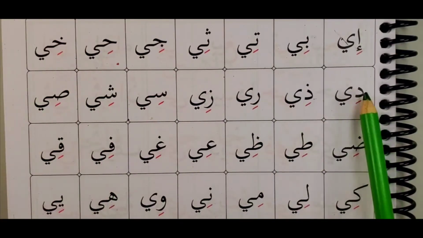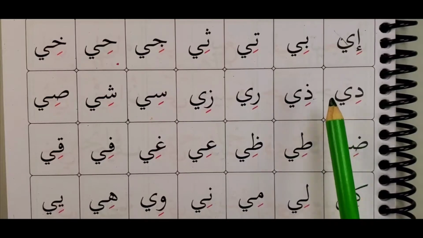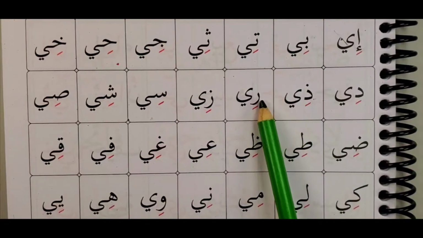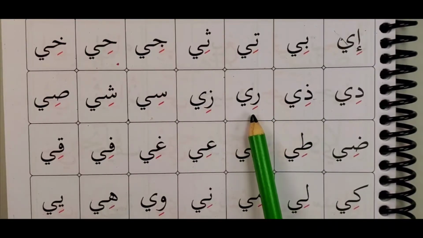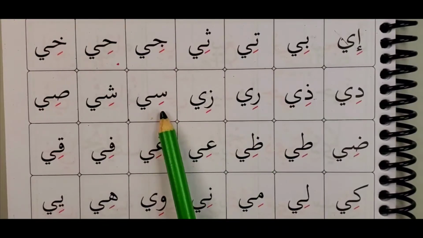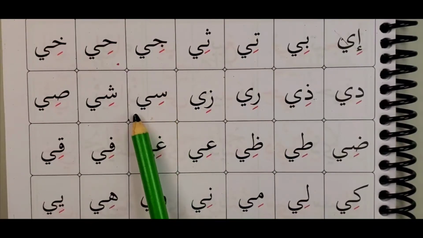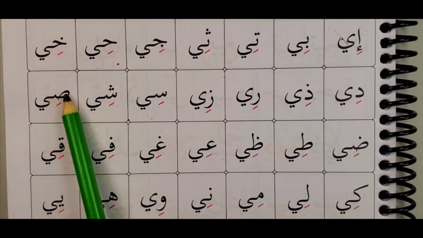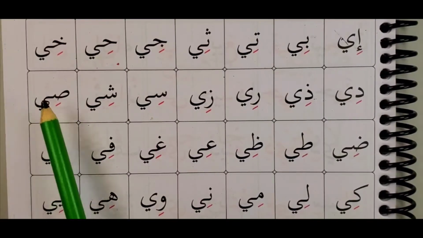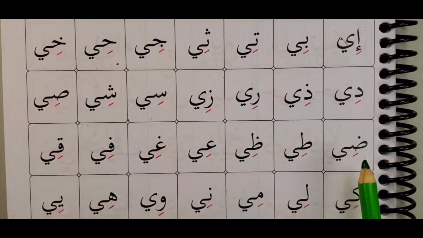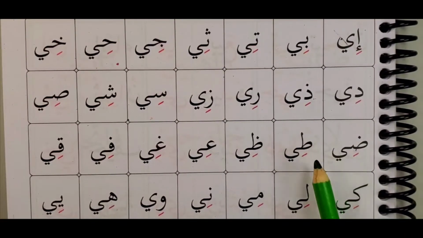Dal, Kasra, Di. Dhal, Kasra and Ya, Dhi. Ra with a Kasra and Ya, Ri. Za with a Kasra and Ya, Zi. Sin with a Kasra and Ya, Si. Shin with a Kasra and Ya, Shi. Sad with a Kasra and Ya, Si. Dad with a Kasra and the long vowel Ya, Di.